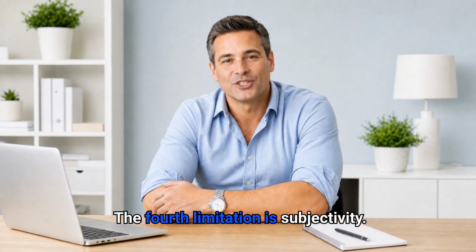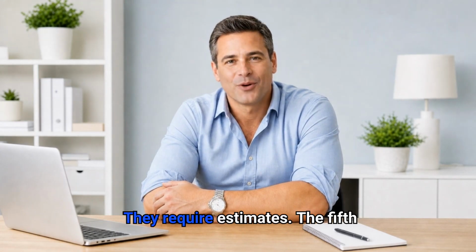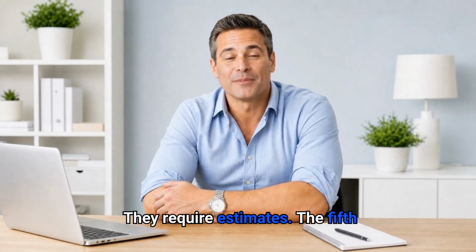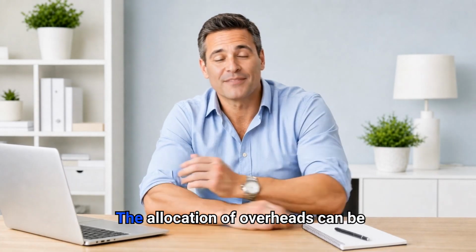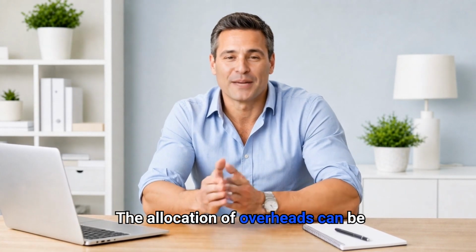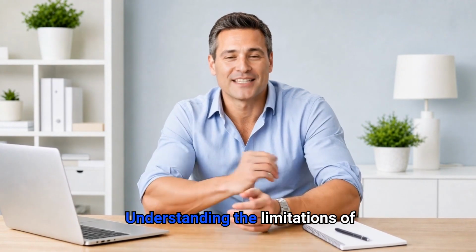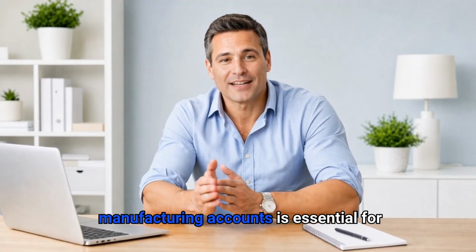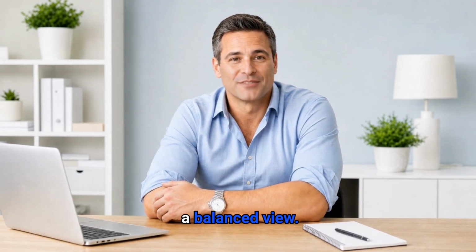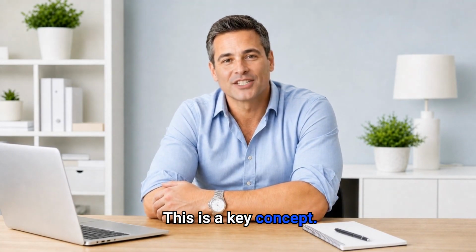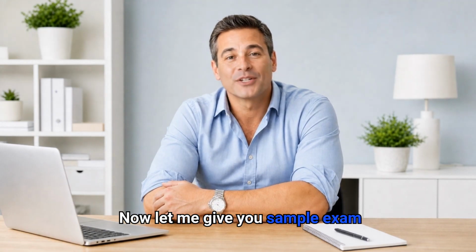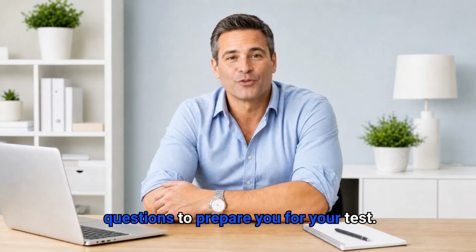The fourth limitation is subjectivity. They require estimates. The fifth limitation is allocation. The allocation of overheads can be arbitrary. Understanding the limitations of manufacturing accounts is essential for a balanced view. This is a key concept. Now let me give you sample exam questions to prepare you for your test.